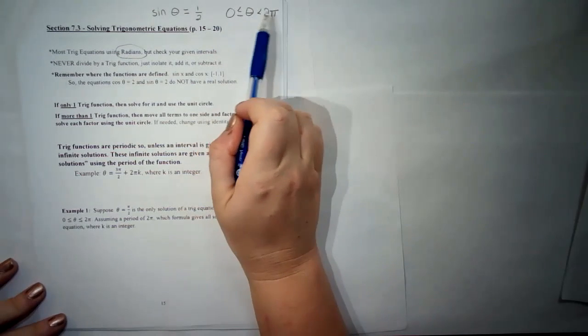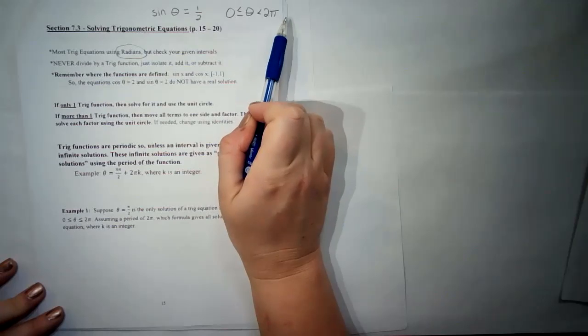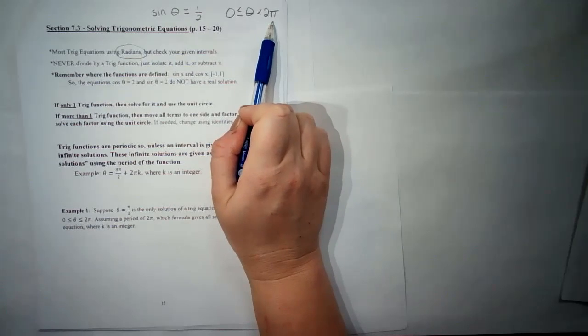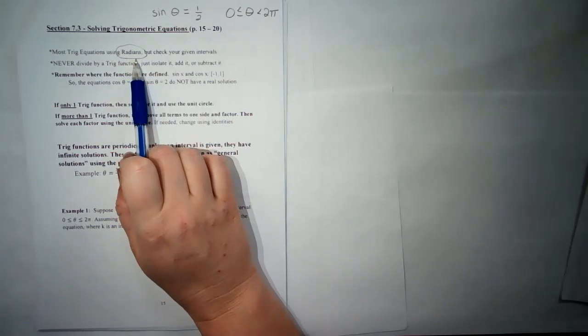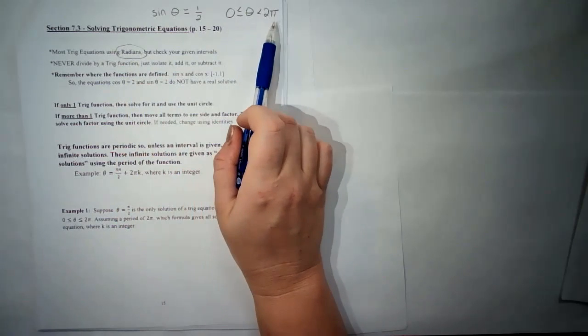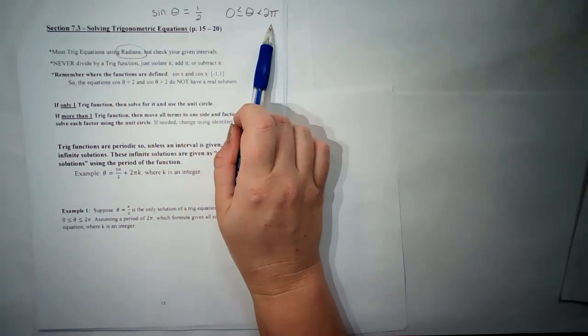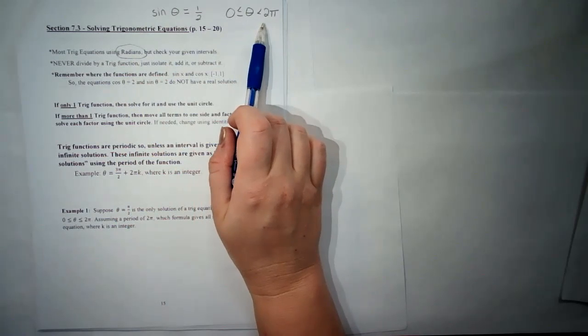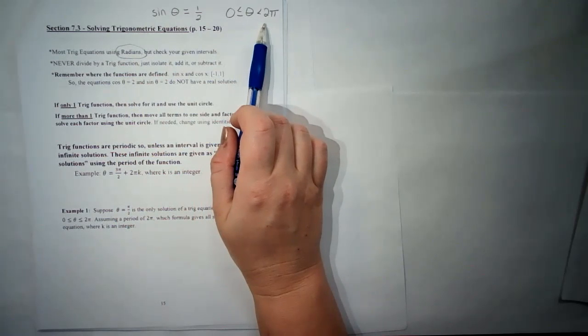So usually 99% of the time, your interval has a pi in it. So you know you're using radians. If for whatever reason this said 0 to 360, then your answer would need to be in degrees. But I don't remember that ever happening in here. So just throwing that out to you.